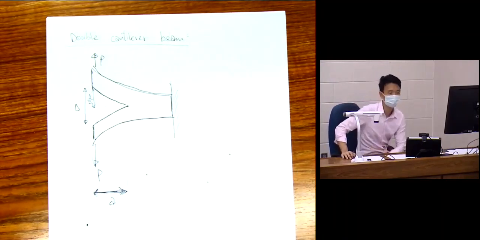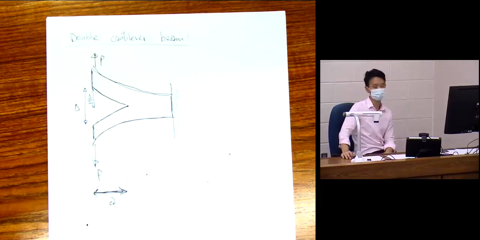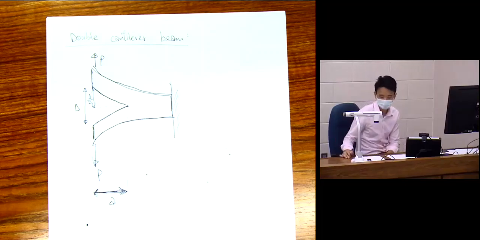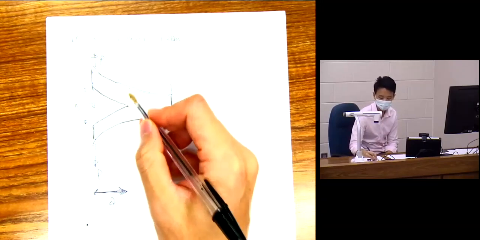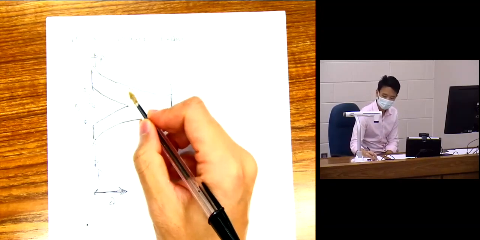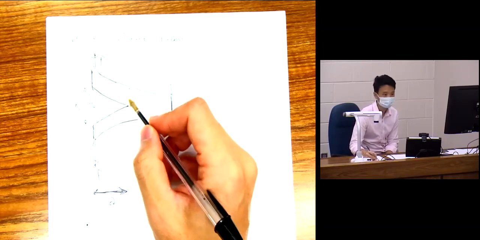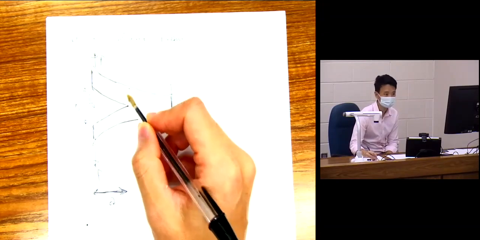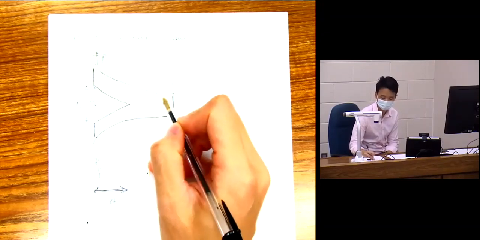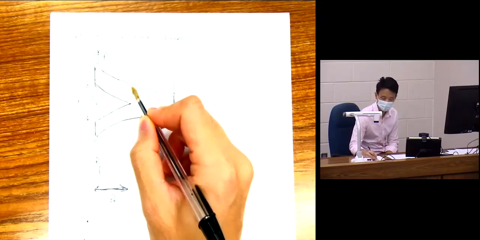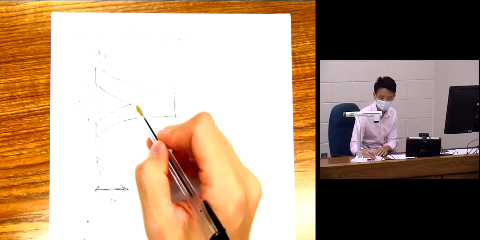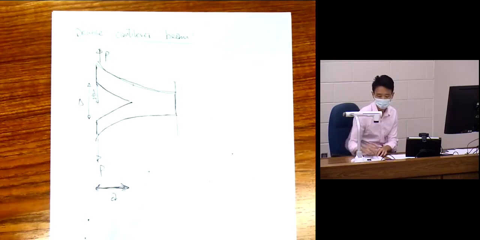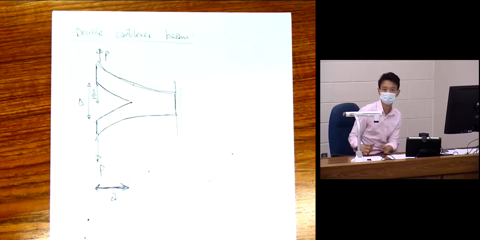So in the double cantilever beam, we do make an assumption that right over here, we assume that the beam is essentially cantilevered, okay, right here, right? So there's no deformation here, and then this beam is being bent by the load, and we want to see what the energy release rate is in this problem.